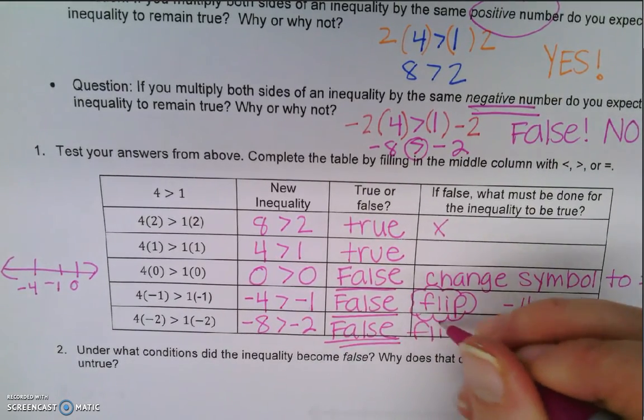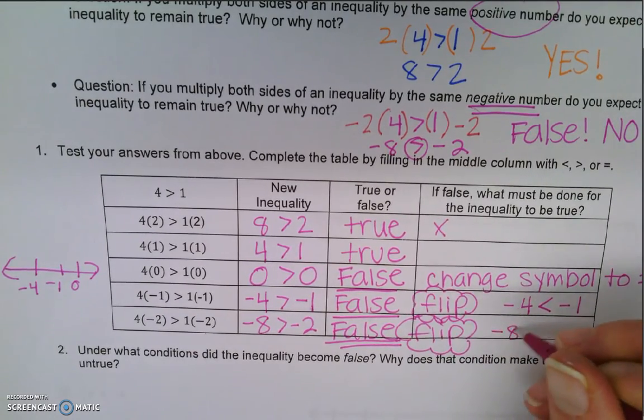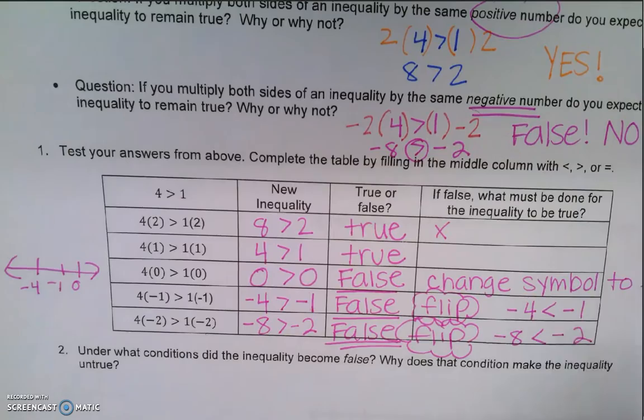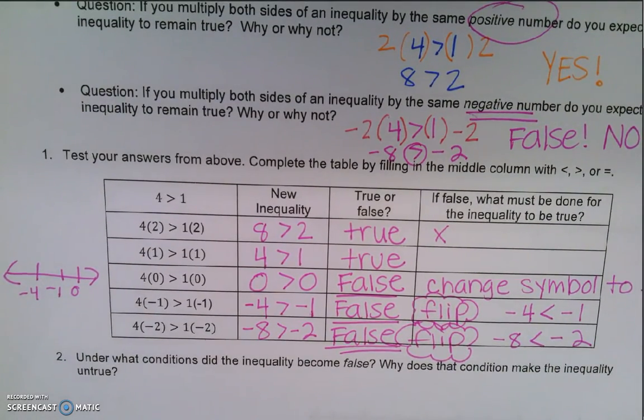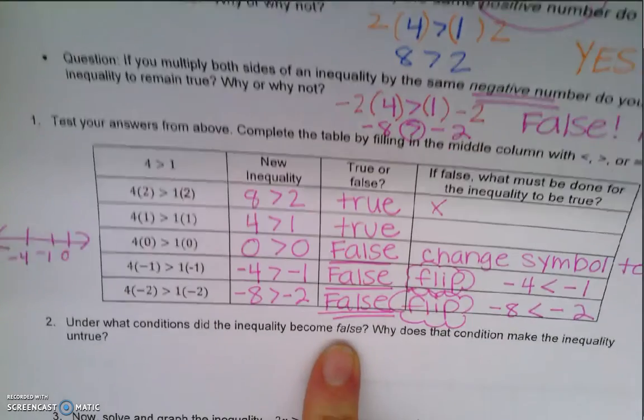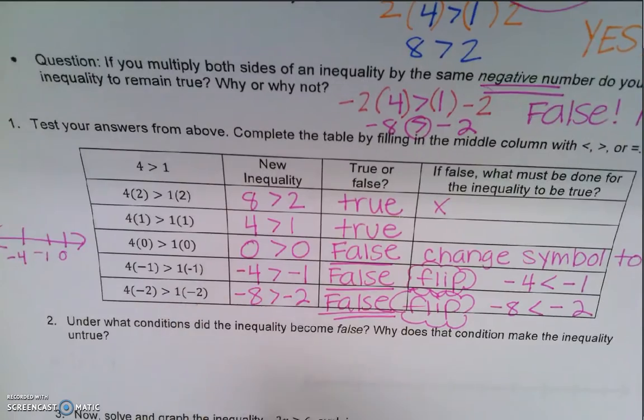We would want to flip the inequality because we know that -8 is less than -2. It's further to the left. So under what conditions did the inequality become false? Looking up here, it became false when we multiplied by 0 or multiplied by a negative.